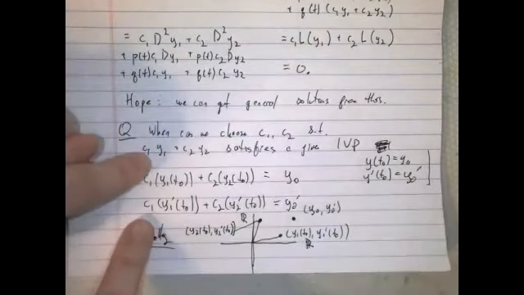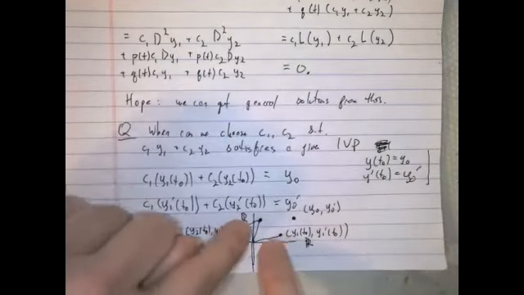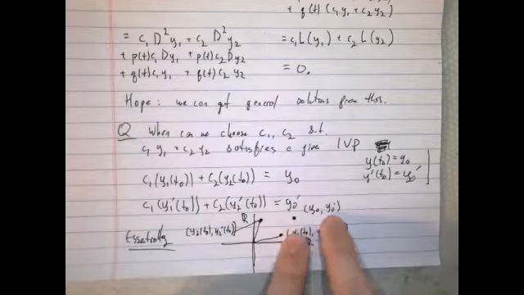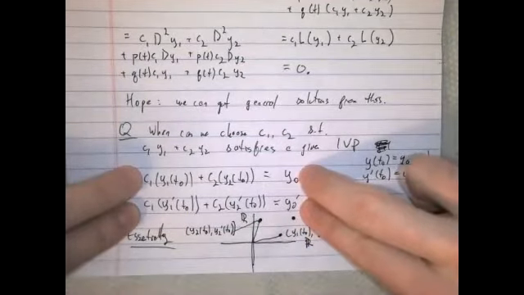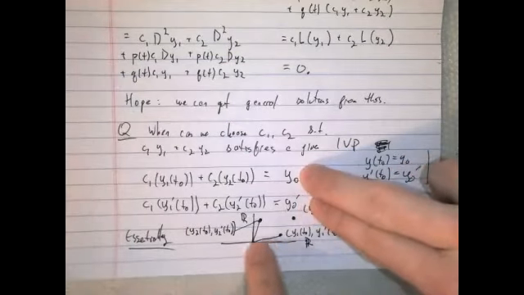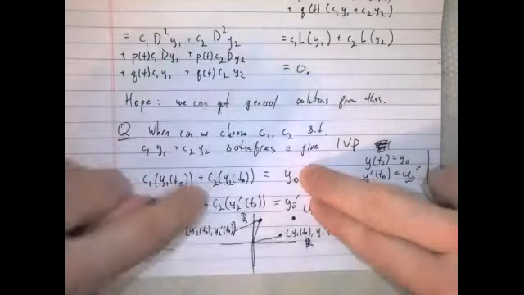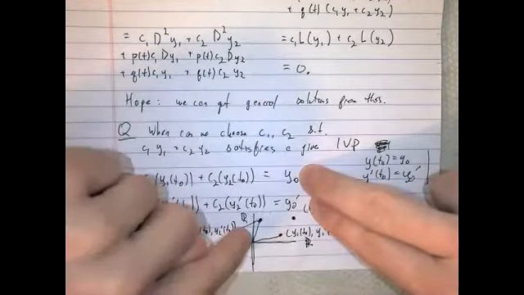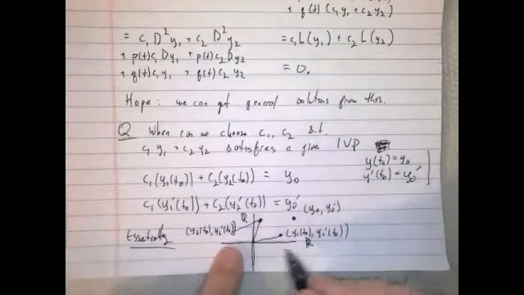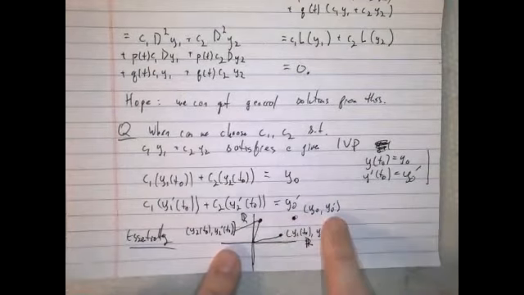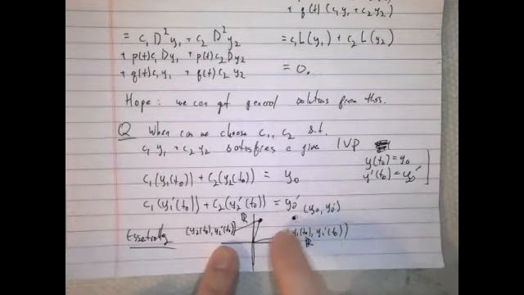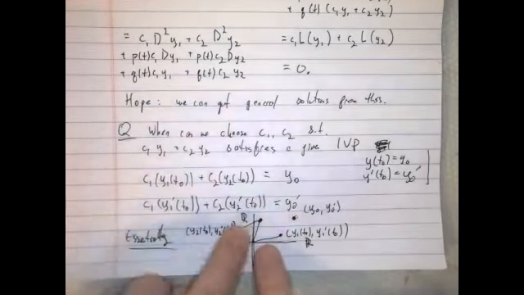And the question is, can we find a linear combination of these two vectors such that they reach y0 and y0 prime, right? That's exactly what this system of equations is asking. Can I find some constant c1 such that I scale this vector by that constant? And then I find some second constant c2 such that I scale this vector by that second constant, such that I add these vectors together and I get y0, y0 prime. I'm asking, is this vector inside what's called the span of these two vectors?